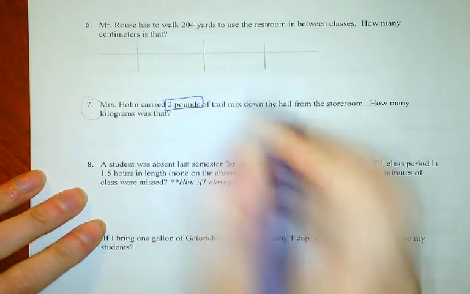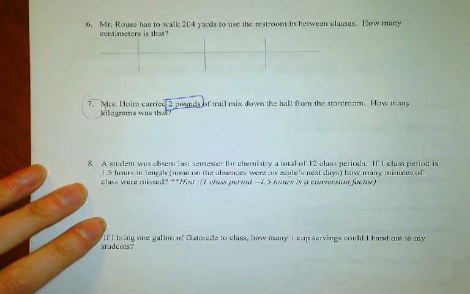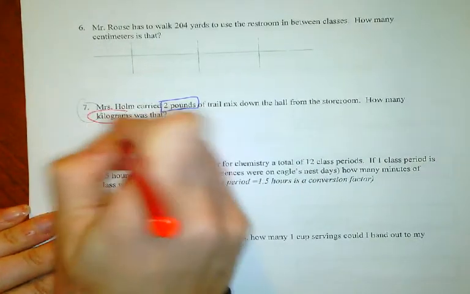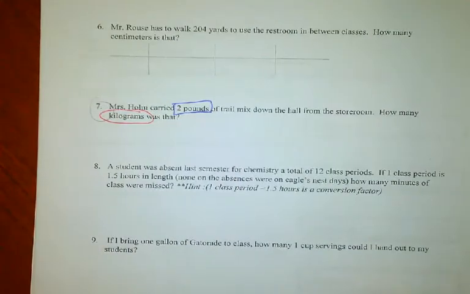I'm going to stop and box in my given. Carried 2 pounds of trail mix down the hall from the storeroom. How many kilograms was that? Here I didn't give you the train tracks, so you don't know how many steps it's going to be.